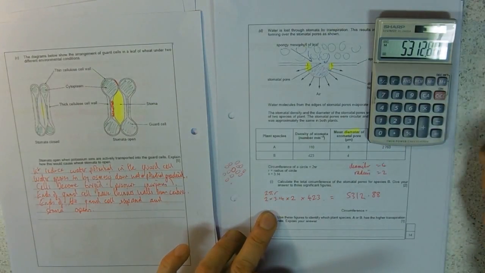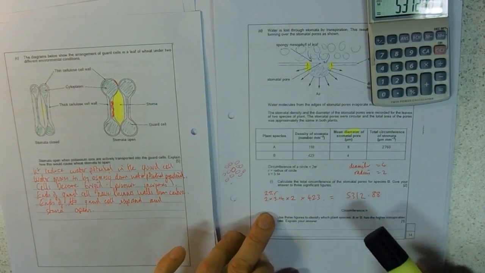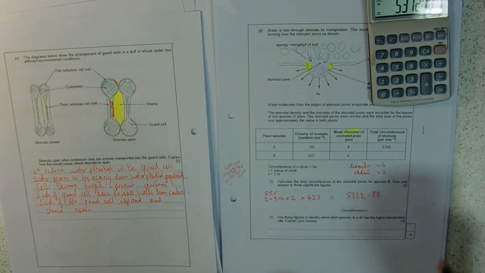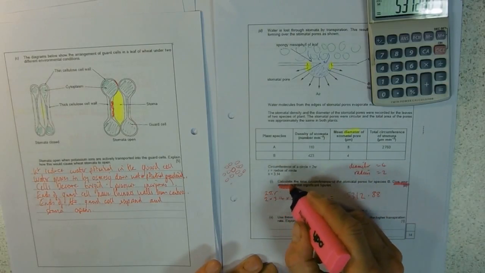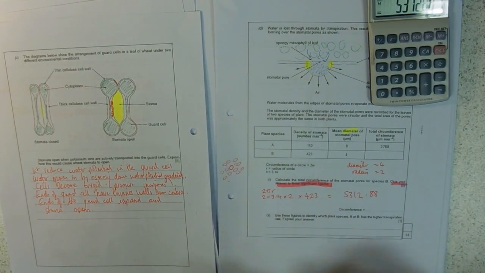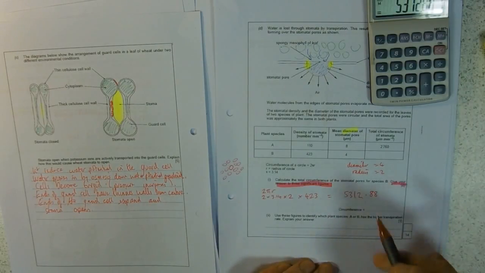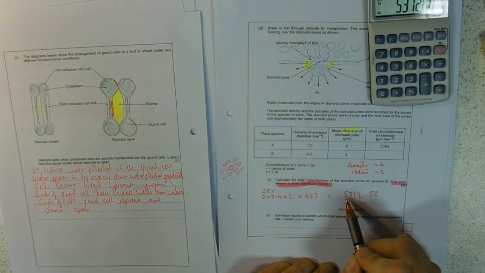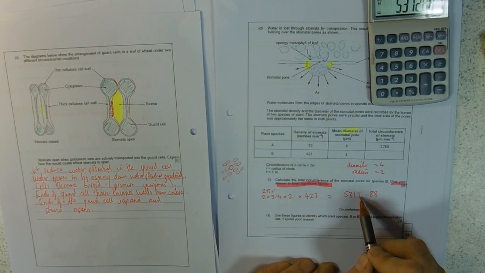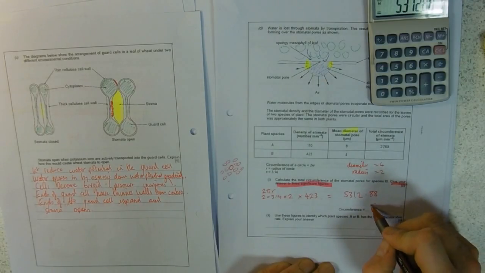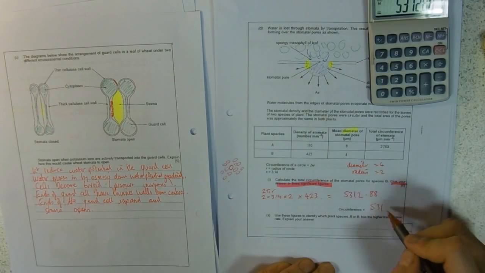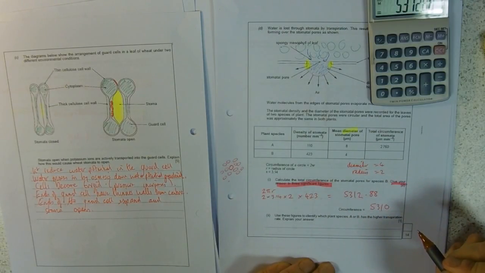5312.88. Now imagine doing all that work and not reading this last bit. Give your answer to 3 significant figures. A little maths trick on the end there. 3 significant figures. Yikes! What are we going to do? So we want to use these first 3. So 531. The one after it is 2. So 531, and we're just going to stick a 0 on there. 3 significant figures. That's horrible, isn't it? Anyway, 5310.